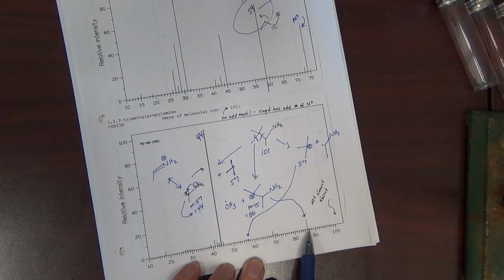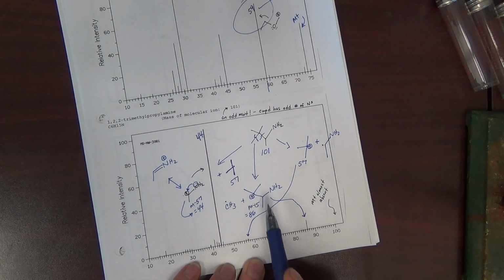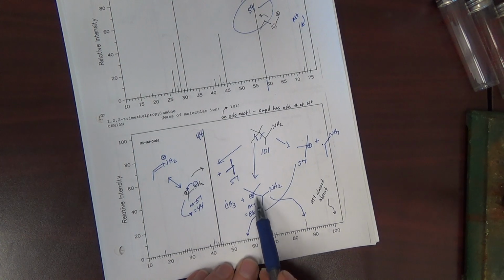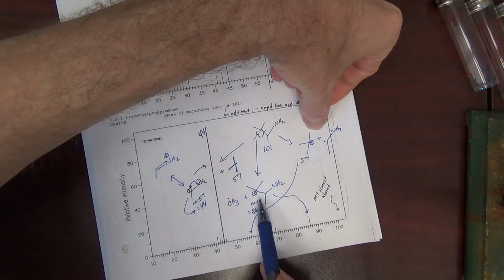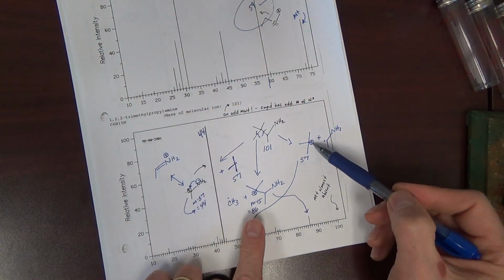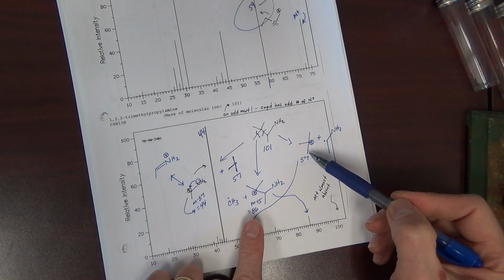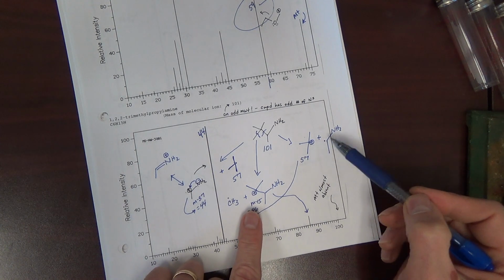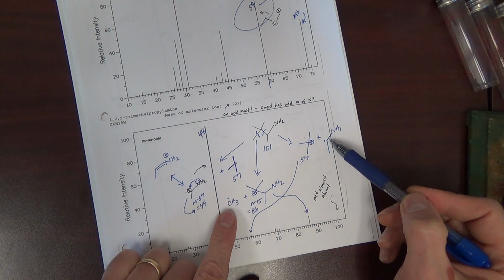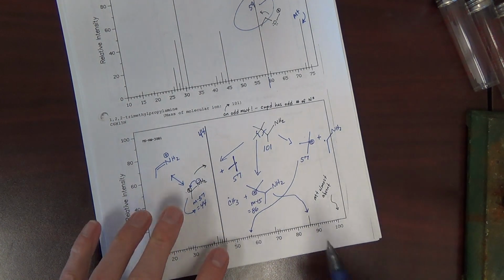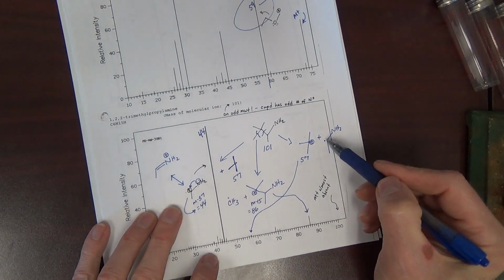So we can maybe predict a structure for the 86 here. Seems reasonable, tertiary. Why was this route better than this route? I mean, they were both tertiary. It's a little bit counterintuitive.